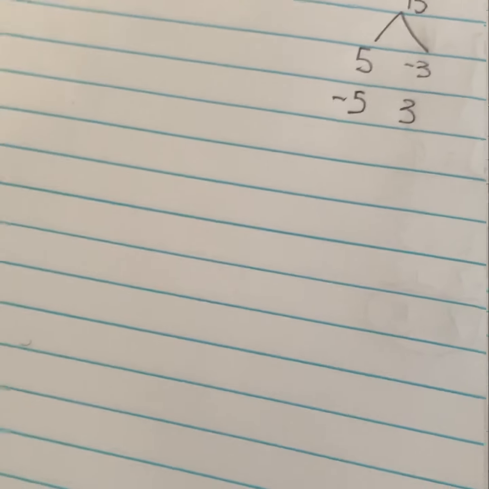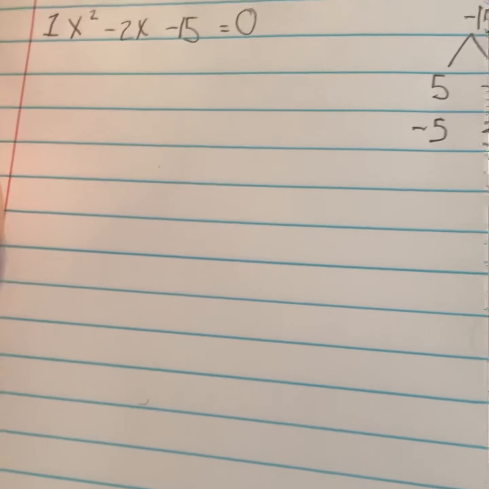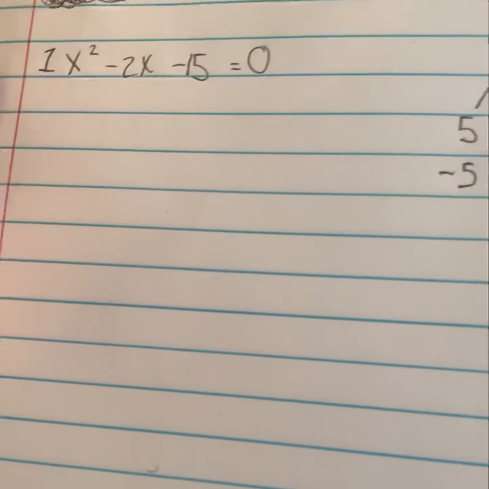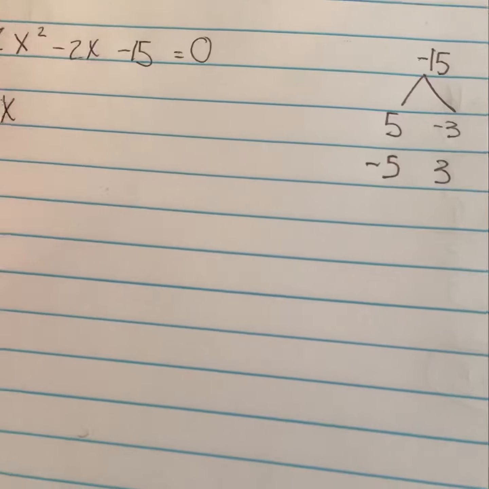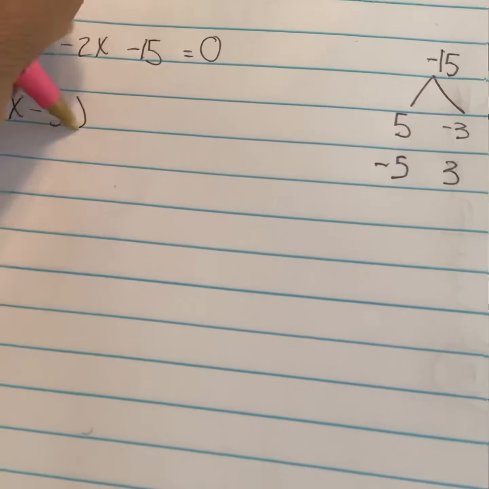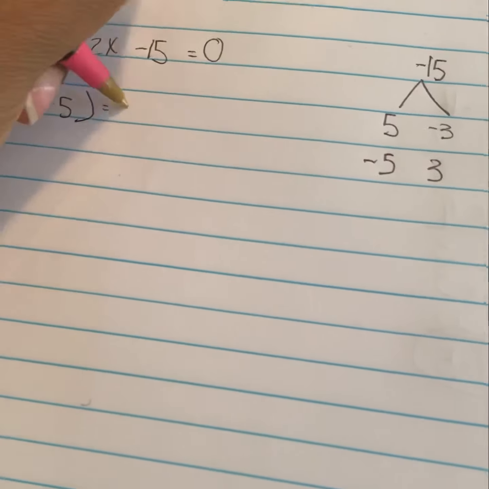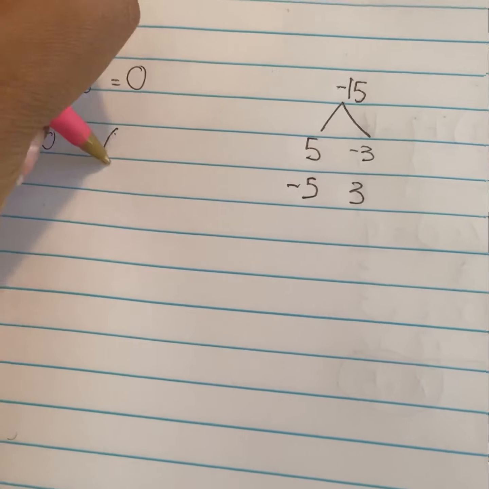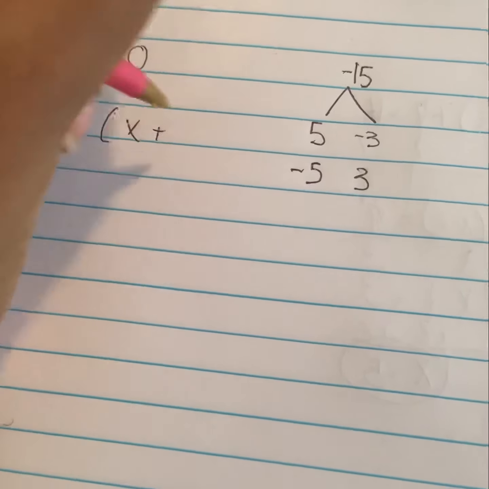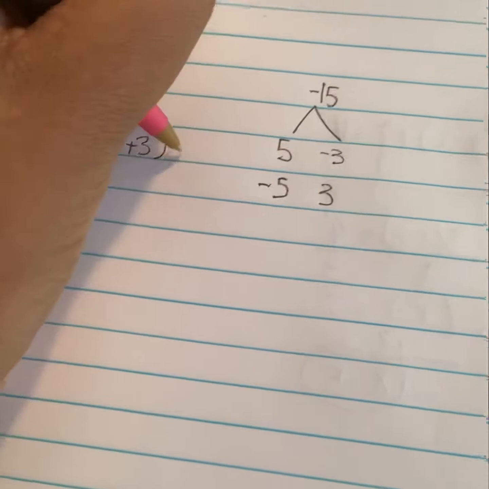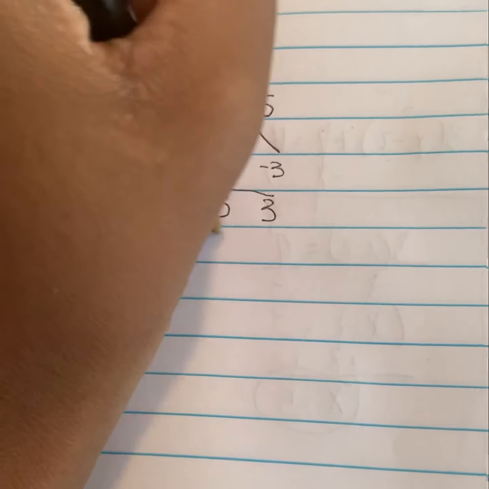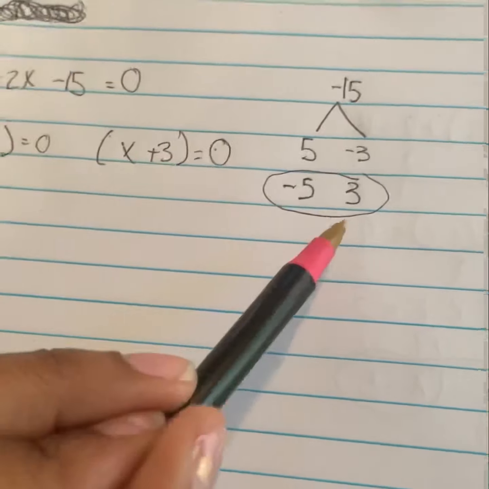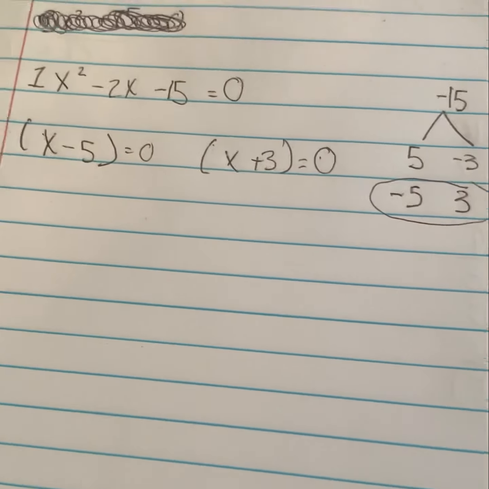So what we want to put instead right here is x minus 5 equals 0, x plus 3 equals 0. Because this is what we would want to use instead, because that's what equals -2.